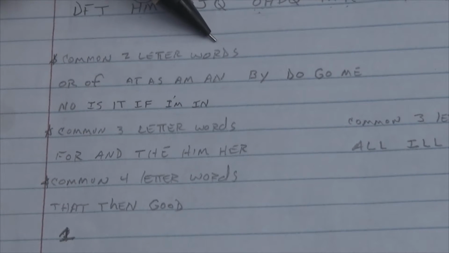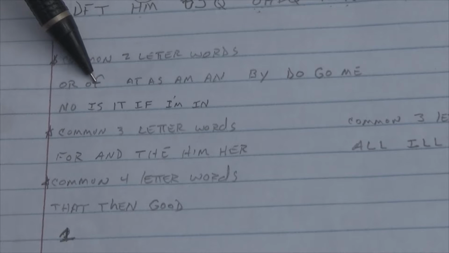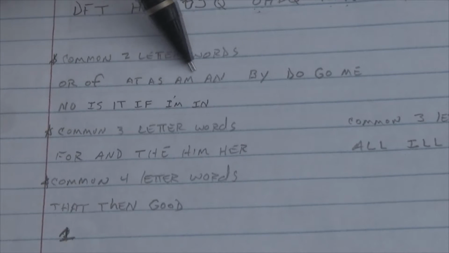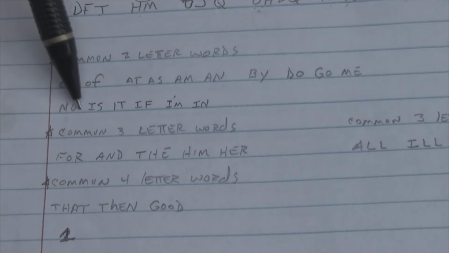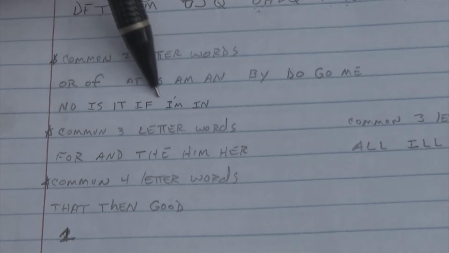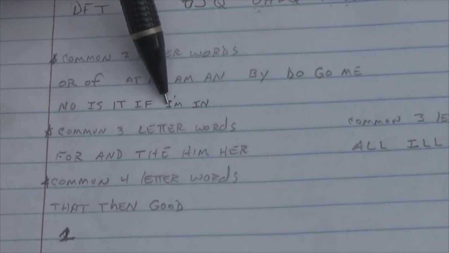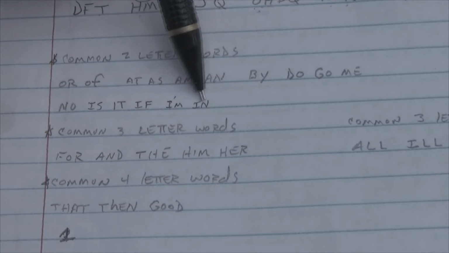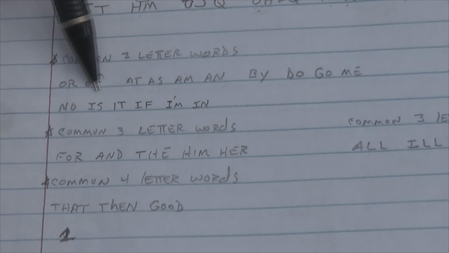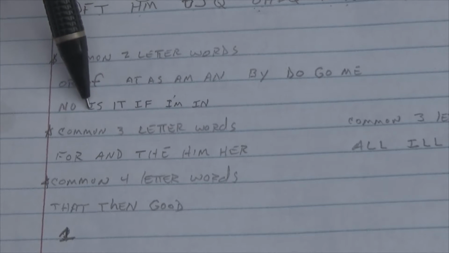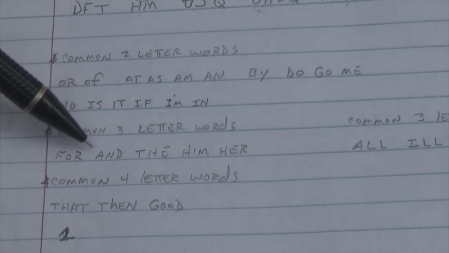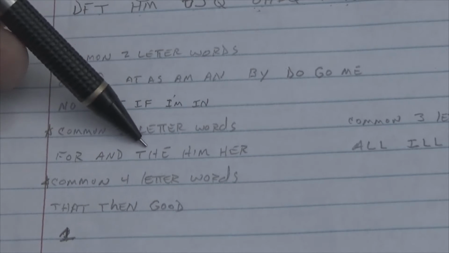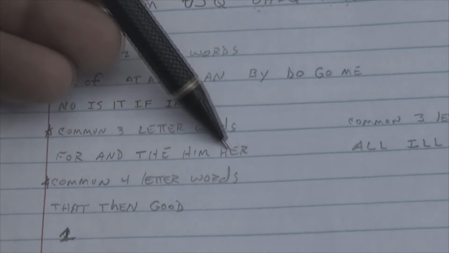Common two-letter words: OR, OF, AT, AS, AM, AN, BY, DO, GO, ME, NO, IS, IT, IF, I'M, and IN. These are very frequently used in messages. Common three-letter words would be something like AND, FOR, THE, HIM, HER.